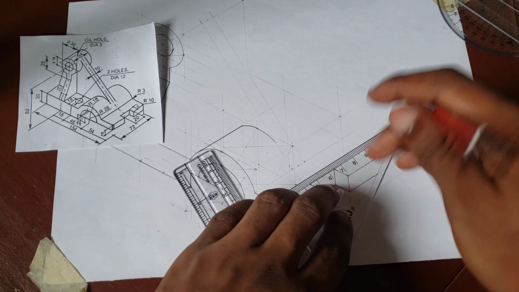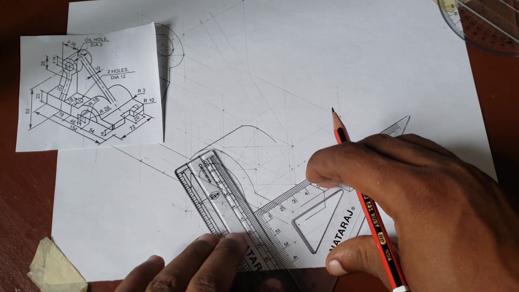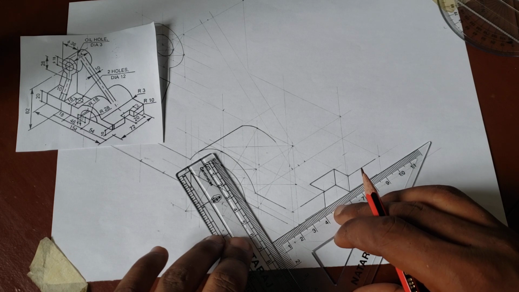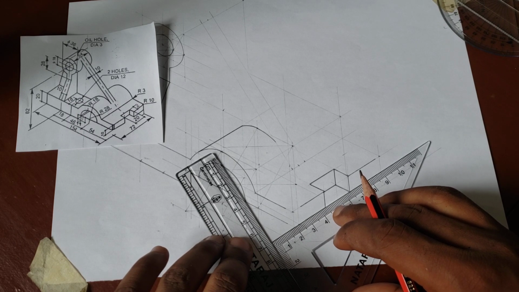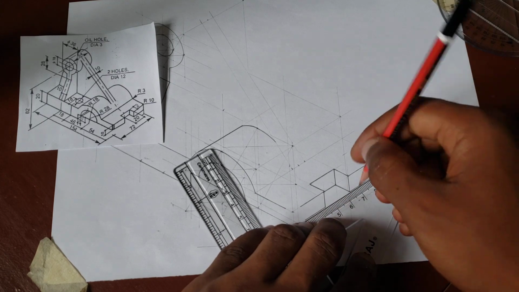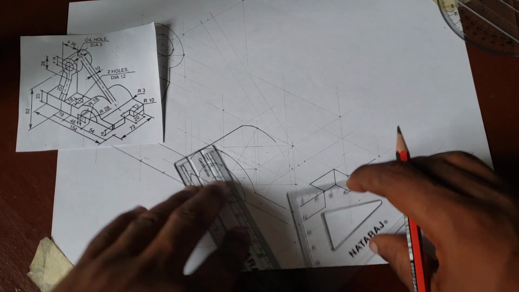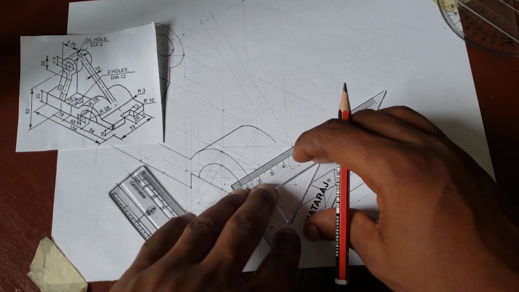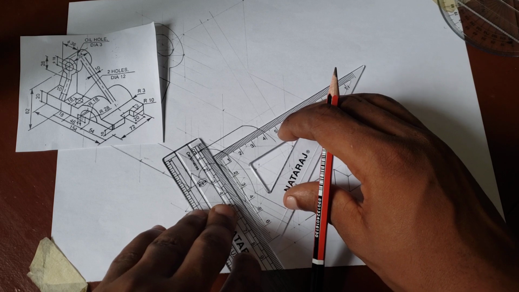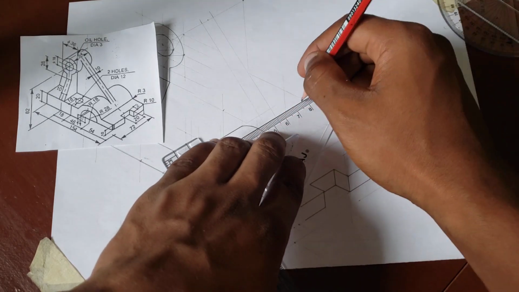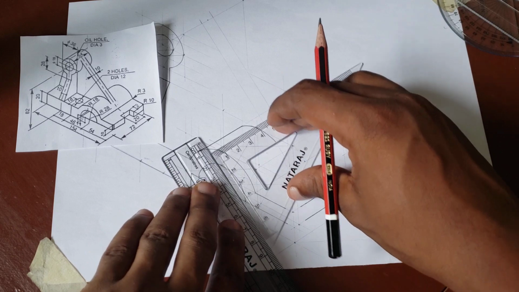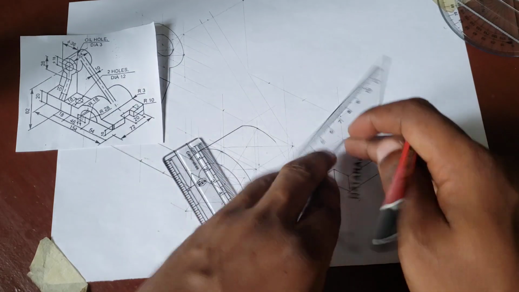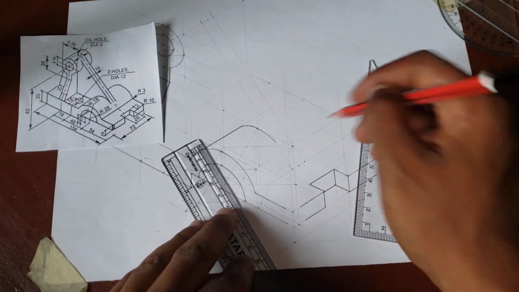So here is 28, and then here is 28. Also at this point, I have my 28, then 28. Okay, then I need to draw my vertical lines.